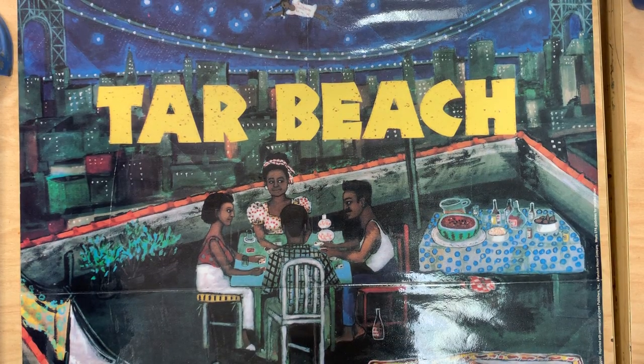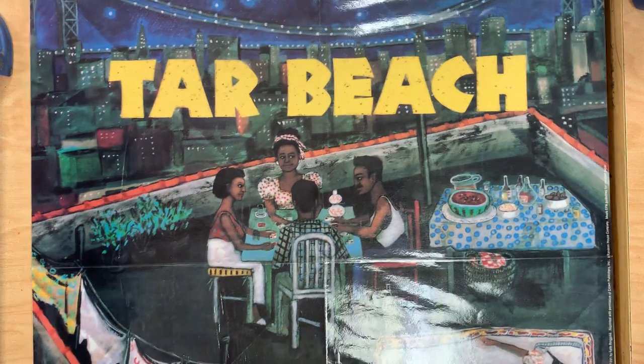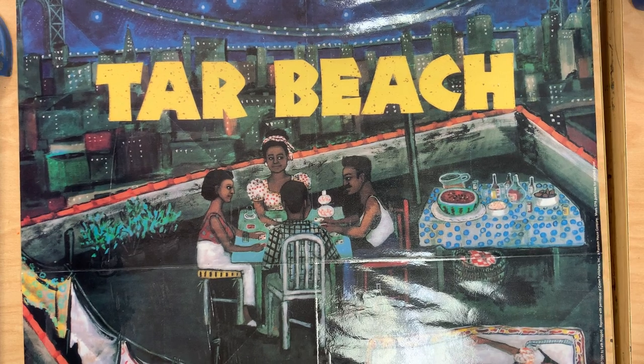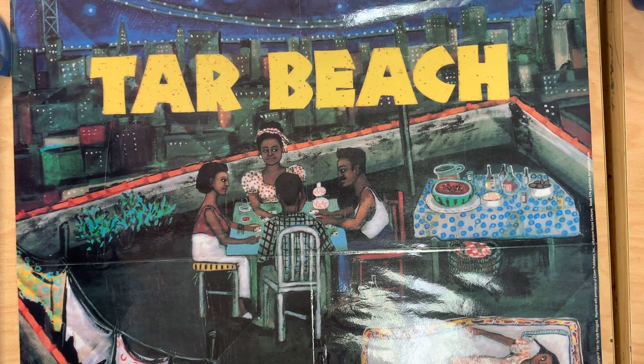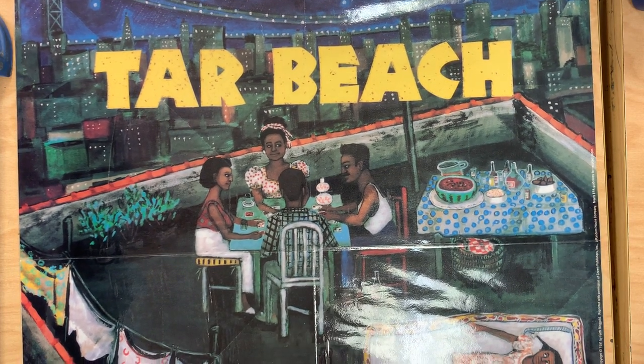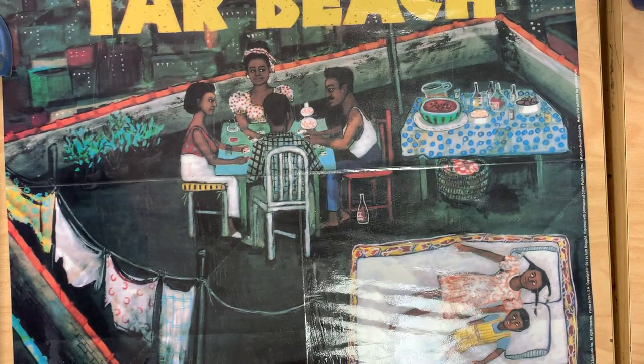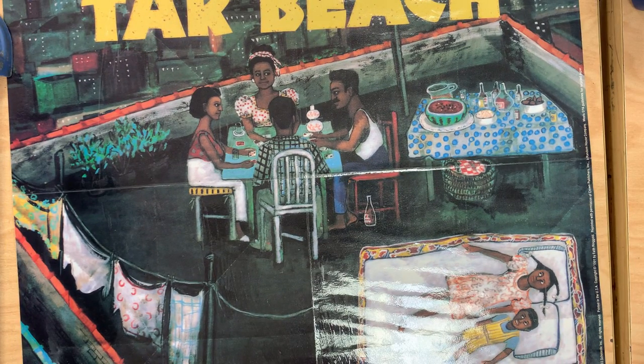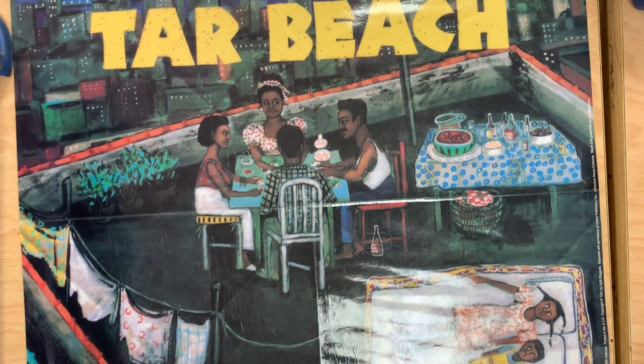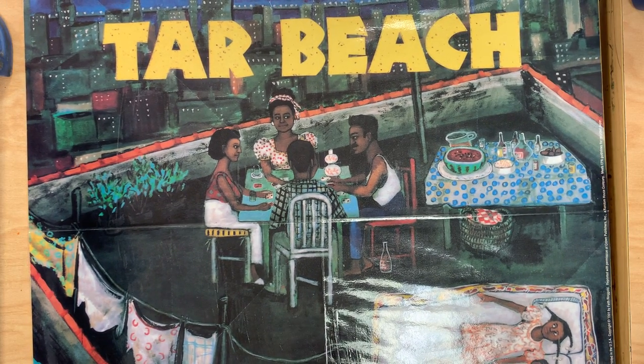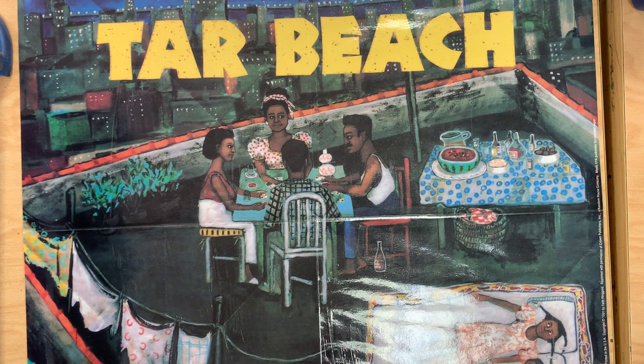Hello everyone. Today we read the story Tar Beach, and it was about a little girl named Cassie. When her parents would have their friends over, she would dream while she was sleeping about flying to her favorite places. Now Cassie's family did not have a lot of money, but she was very happy.